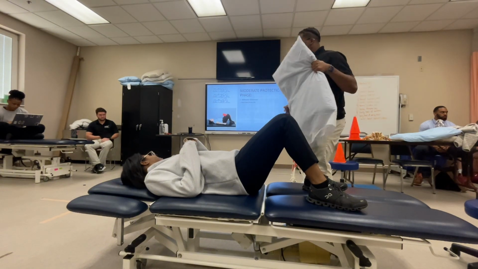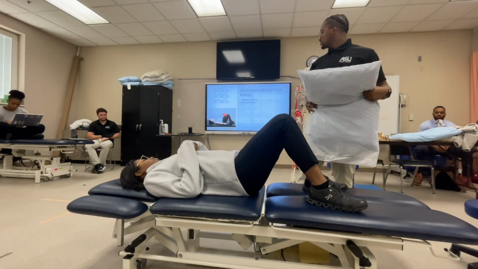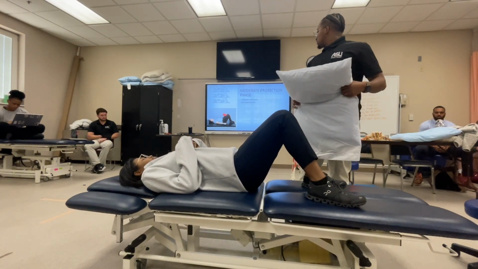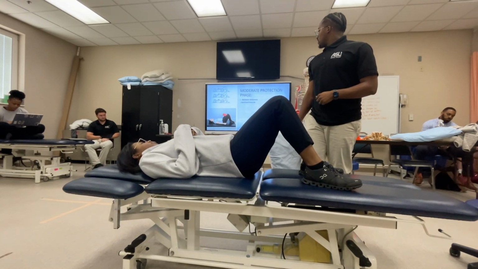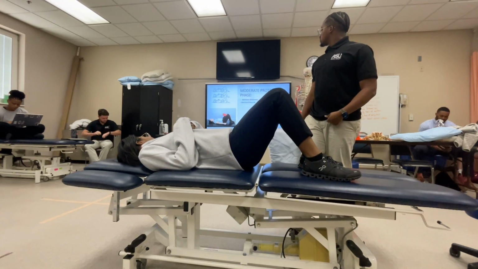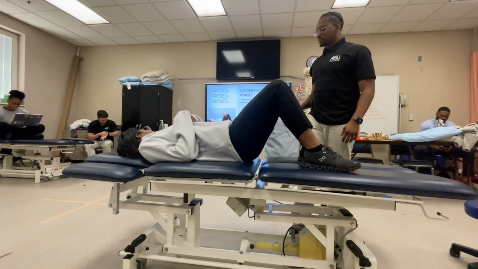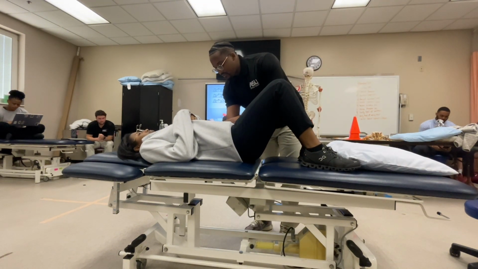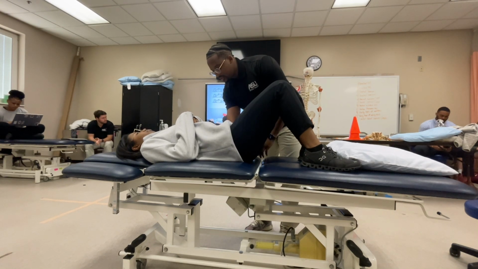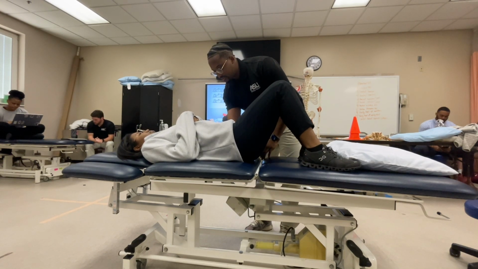And for the anterior and posterior pelvic tilts, this is great to engage the abdominal muscles while also still creating that pelvic involvement. So if I slide my hand under your back, can I have you push it to my hand? Good. Push out. Push in. Push out.